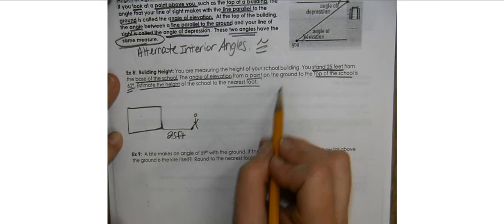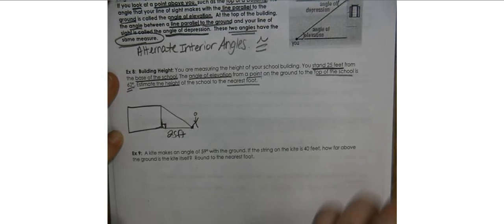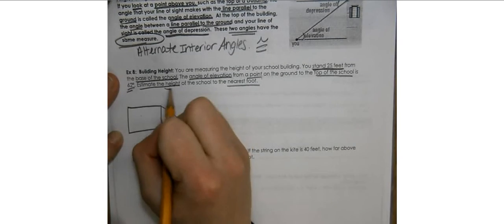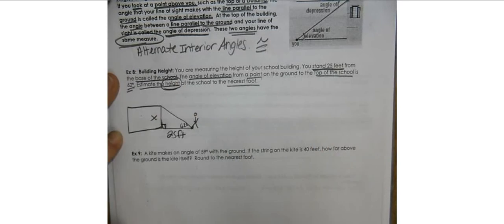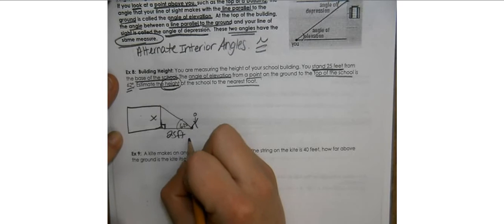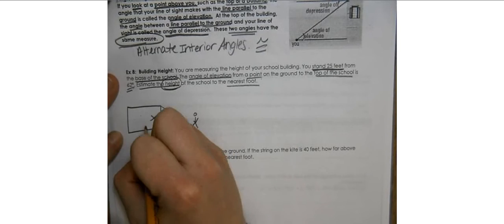And it says an angle of elevation from the point on the ground of where you're at to the top of the school, where a height always indicates a 90-degree angle. That angle of elevation is 62 degrees. We want to figure out what is the height of the school, so we're going to call that x. Now, with respect to 62 degrees, 25 feet is the adjacent and x is the opposite.